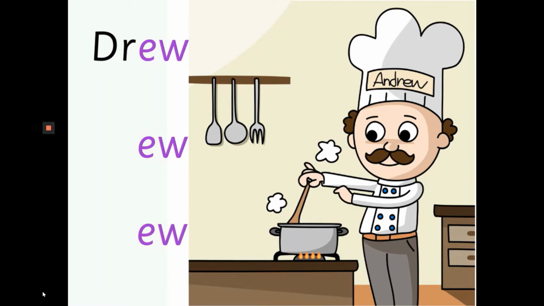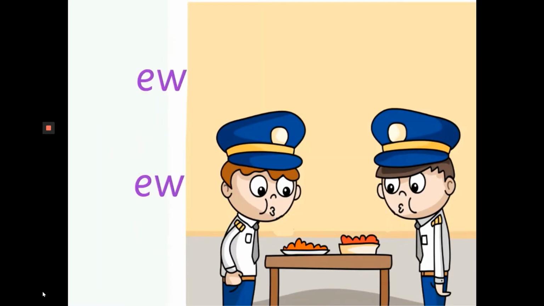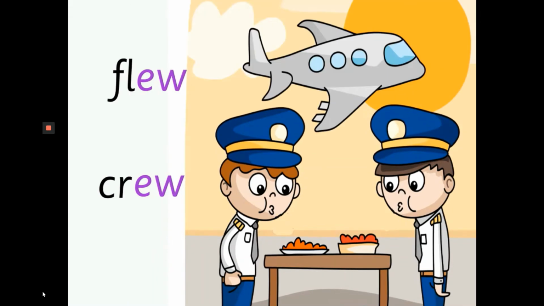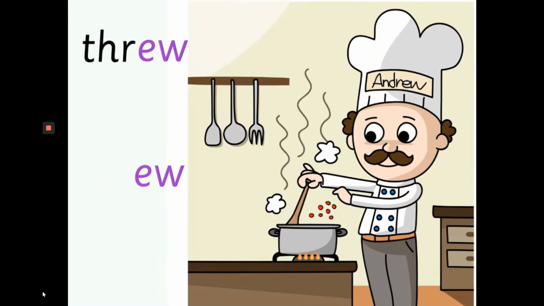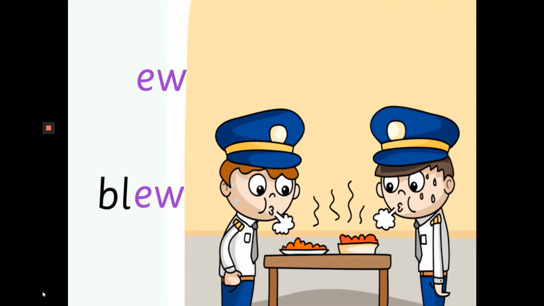Drew the chef cooked a spicy new stew to feed to the crew before they flew. He threw in some weeds and a few chili seeds, then laughed as they blew and they chewed.